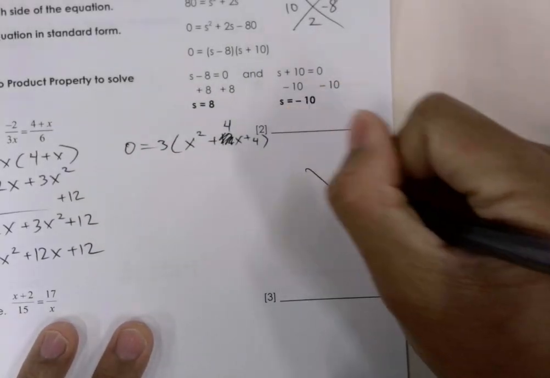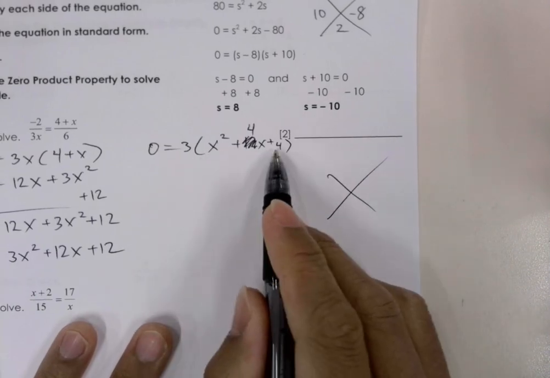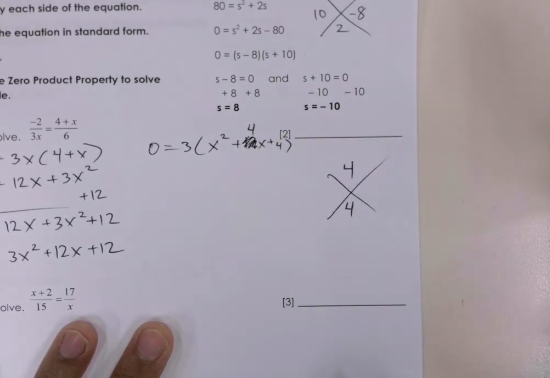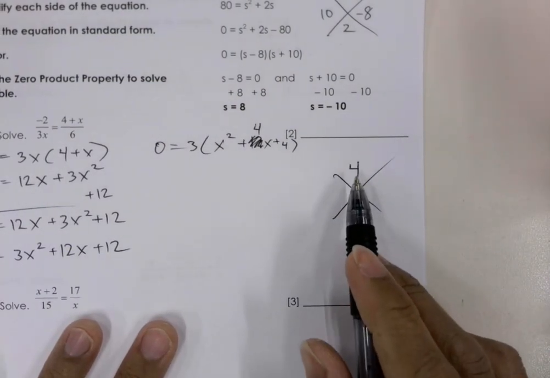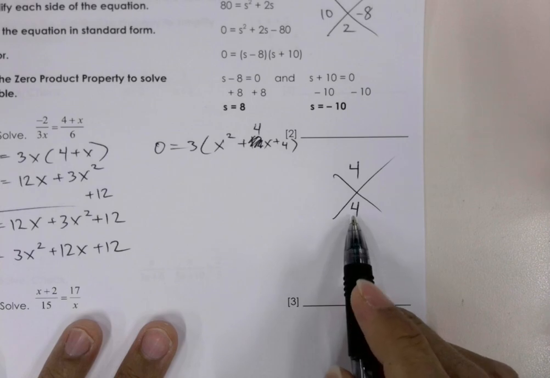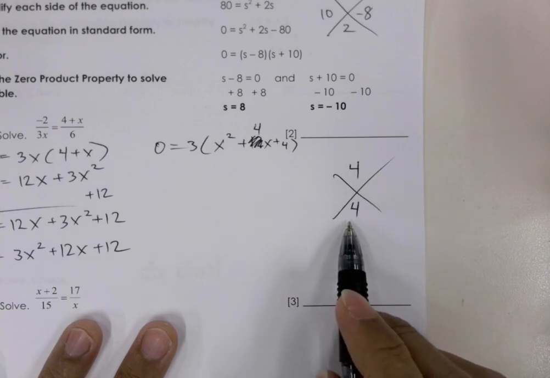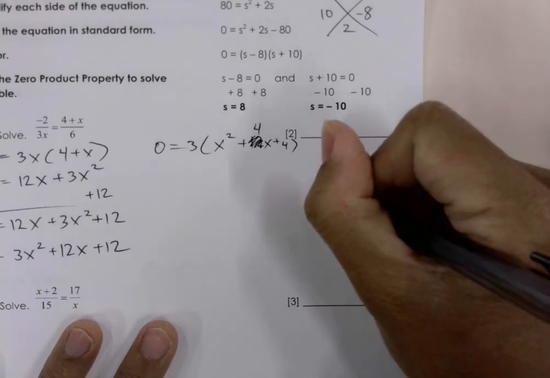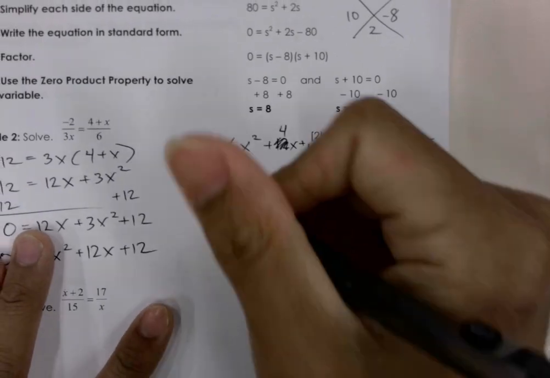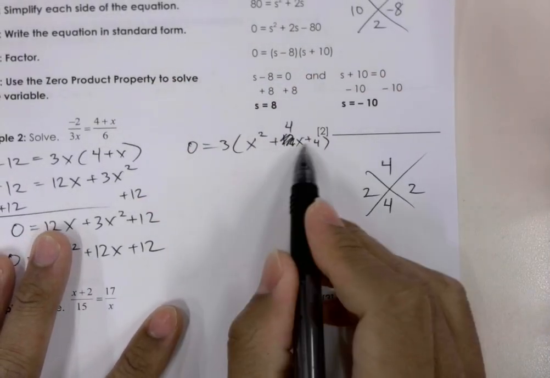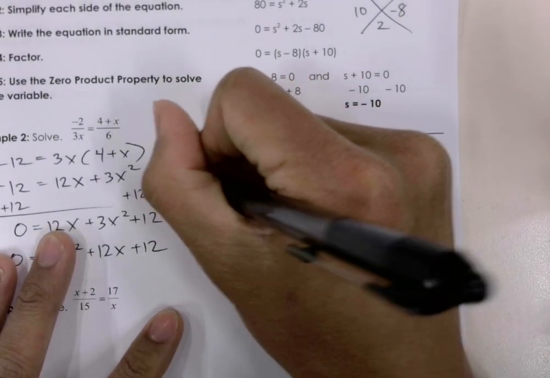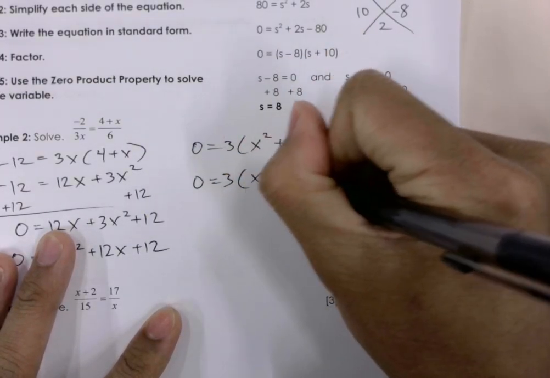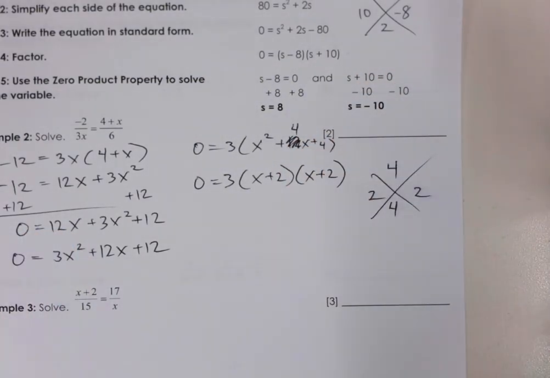So how do we do that? Well, we're going to make an x, and we'll put a times c, which is 1 times 4, up at the top, and we'll put a 4 at the bottom. So we'll start with what needs to multiply to 4 and add to 4. So 1 times 4 does not add to 4. 2 times 2 does multiply to 4 and add to 4. So it's going to be 2 and 2. Okay. So let's rewrite our quadratic expression as its factors. So it's going to be 0 is equal to 3 parentheses x plus 2 times x plus 2, like so.